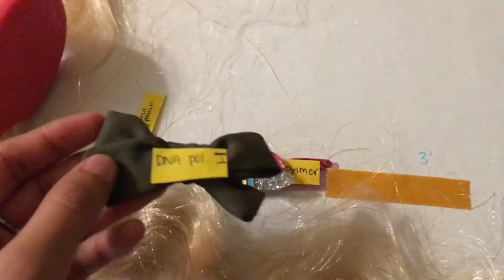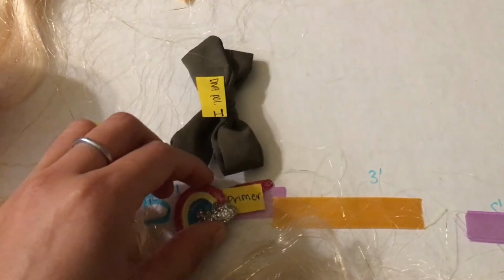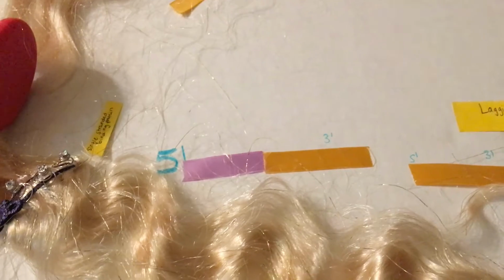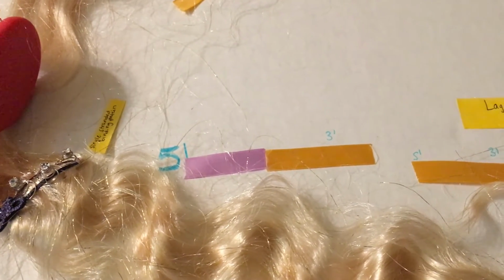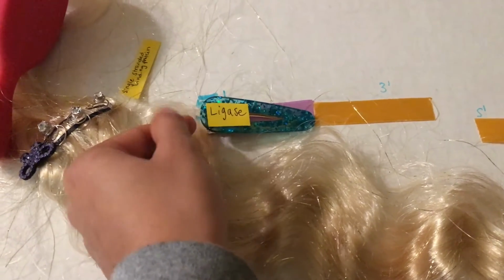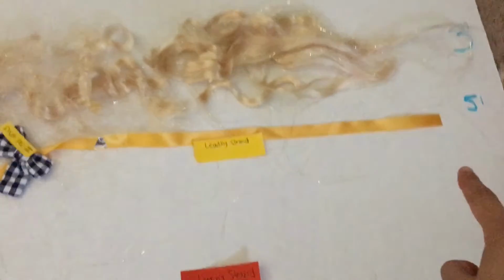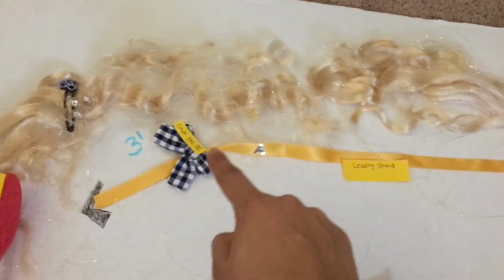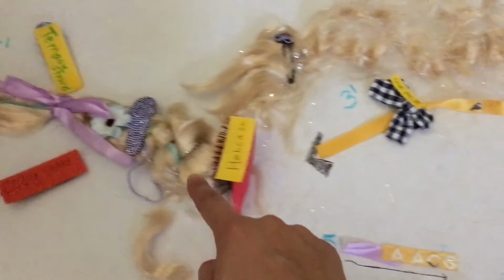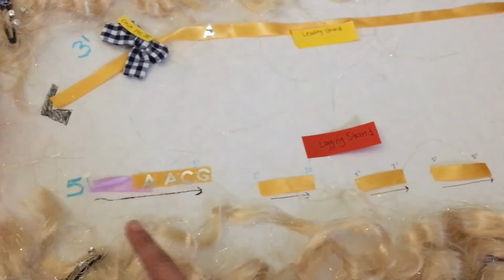DNA polymerase I will come in and remove the primer. A nick is a missing sugar-phosphate bond, so DNA ligase will come in and seal the nick. The leading strand runs 5' to 3' as DNA is being synthesized towards the replication fork, and opposite for the lagging strand, which goes 5' to 3'.